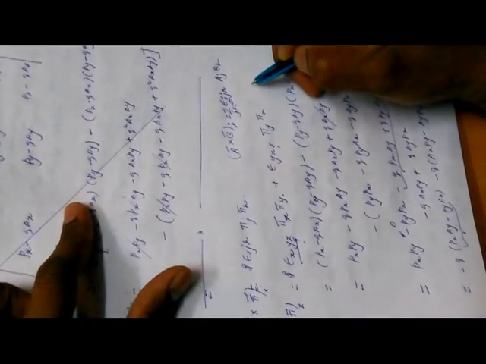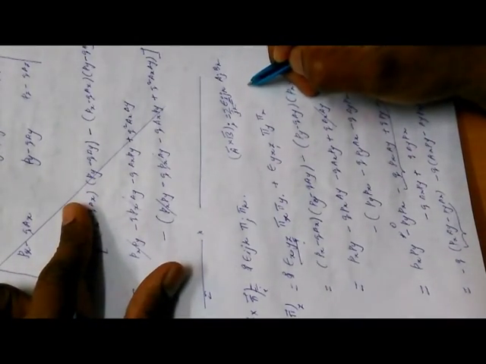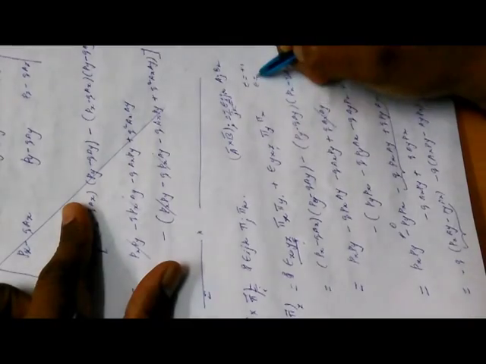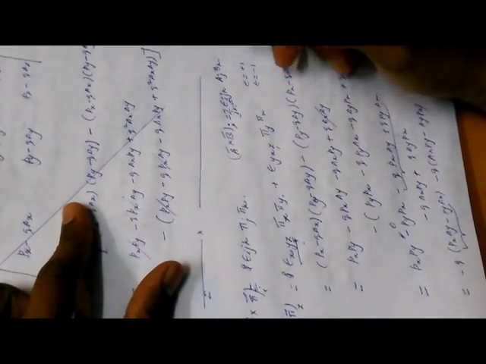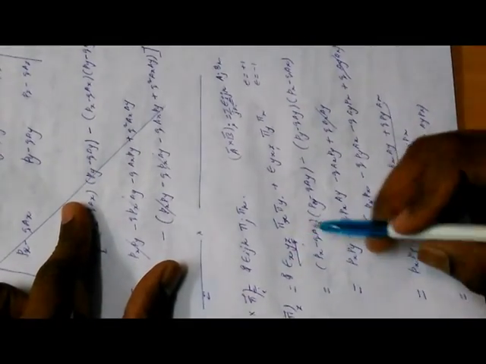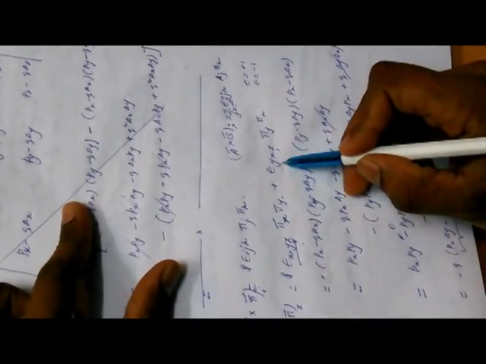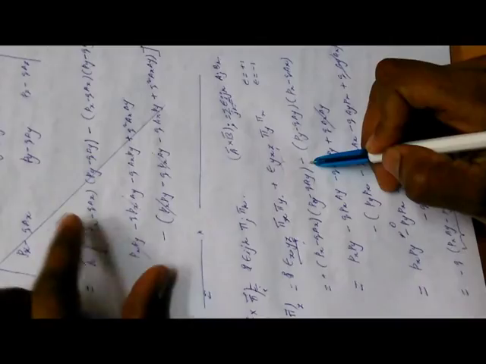Already we know the permutation: even permutation, Levi-Civita value plus 1, odd permutation minus 1. Here even permutation we are keeping plus, here odd permutation we are keeping minus.